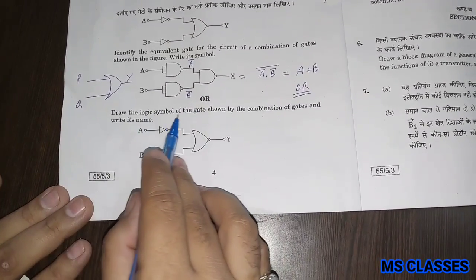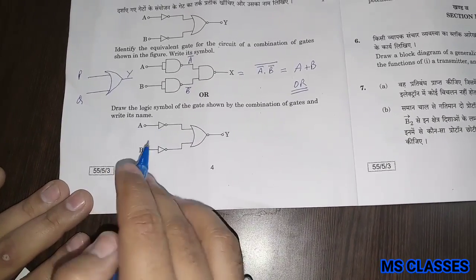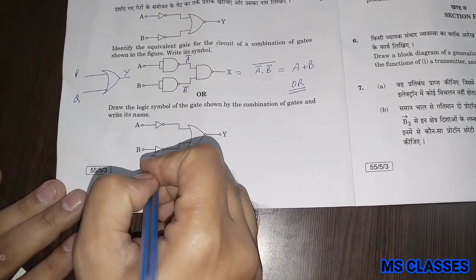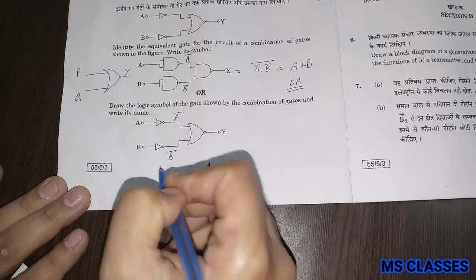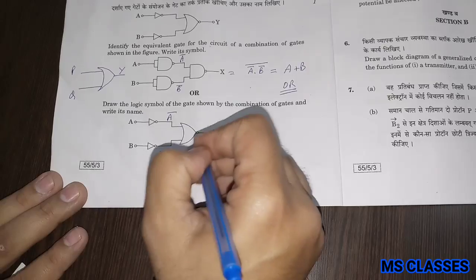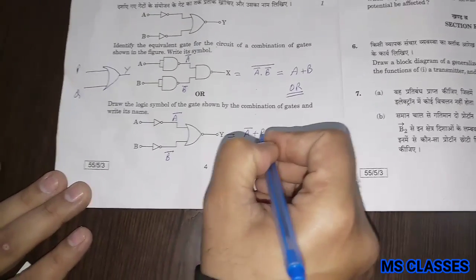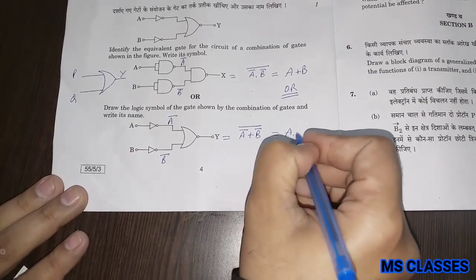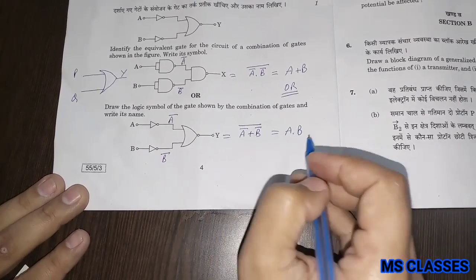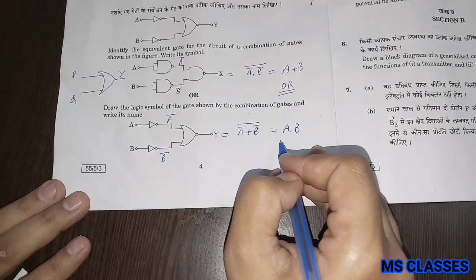Or draw the logic symbol of the gate shown by the combination of gates and write its name. So as these two are the NOT gates, we get A bar and B bar. As this is passing through NOR gate, we get (A bar plus B bar) whole bar, which is equivalent to A dot B. We can prove this also by drawing the truth table, which is optional.